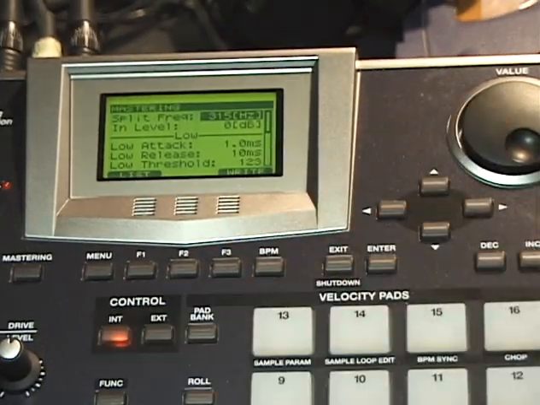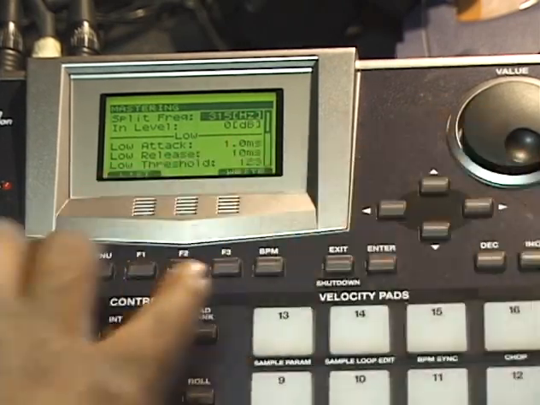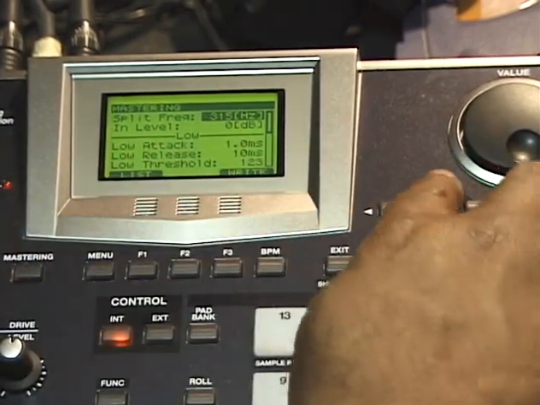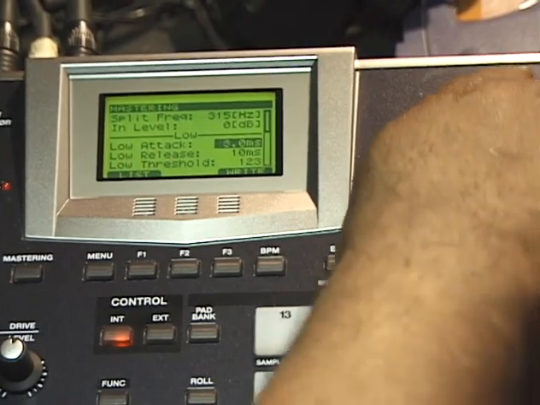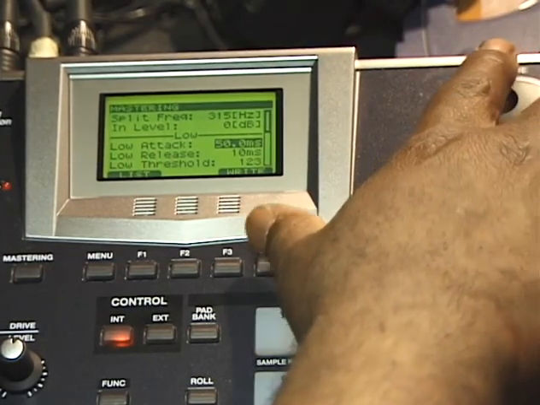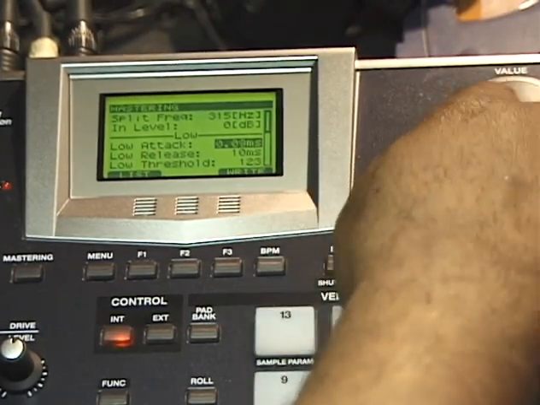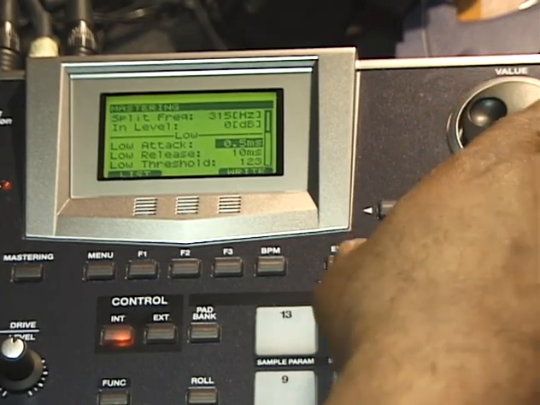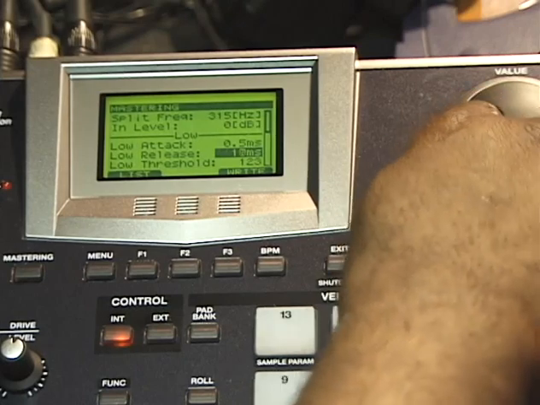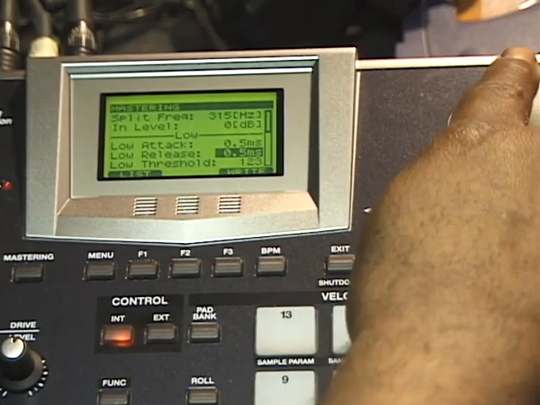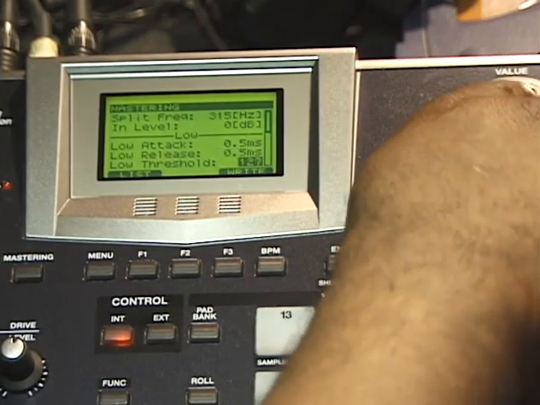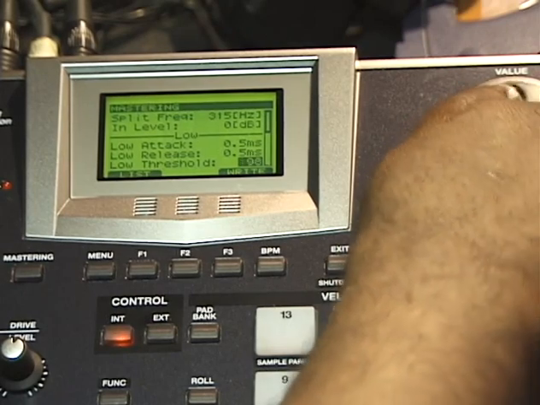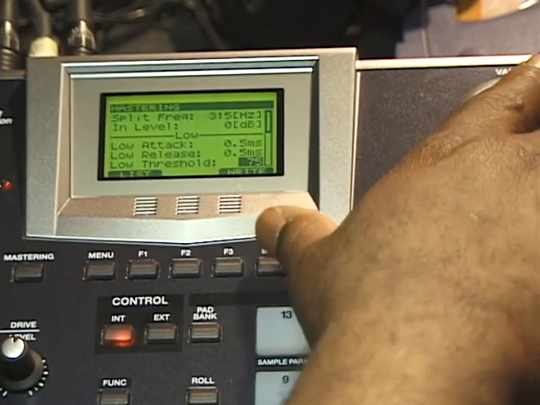And we'll press play. Turn the effect off there. You get more of this here, of the low attack, as you can see. You can adjust your settings. We can get a low release. We're going to threshold level. And we can write that.